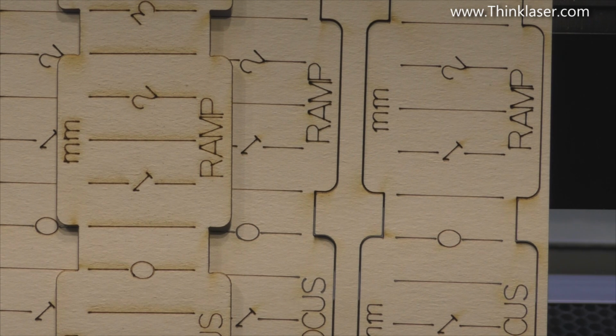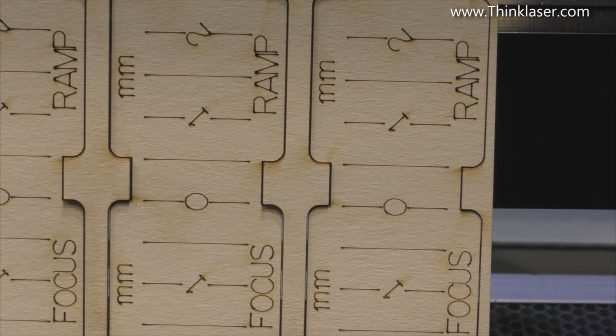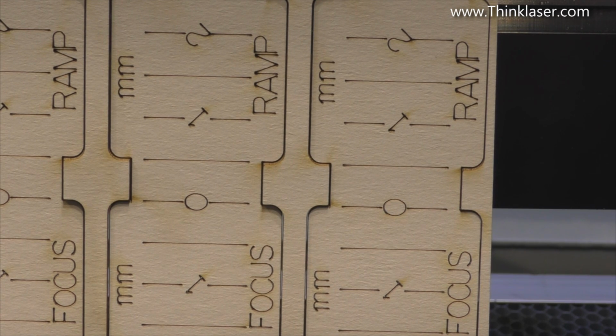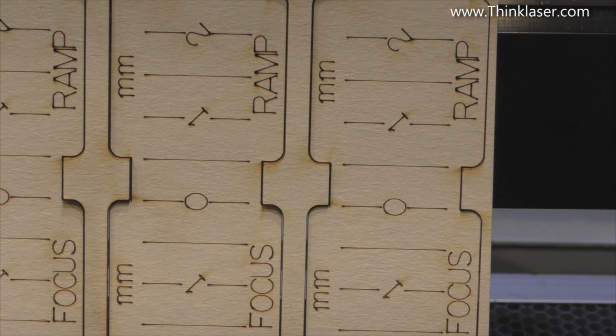Now, those are the sort of subtle changes and subtle things that you need to make a note of when you're setting up your parameters. But nobody will be telling you about these in any parameter library that I've seen. So once you get your job right, you'll need to make sure that you note the type of table you're using, whether you're using standoffs, whether or not you've got air assist or not.